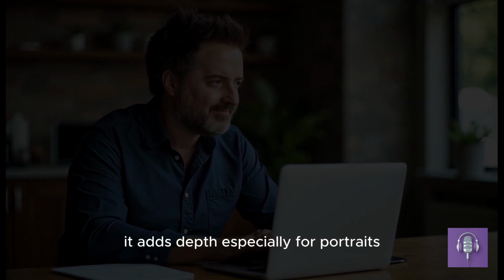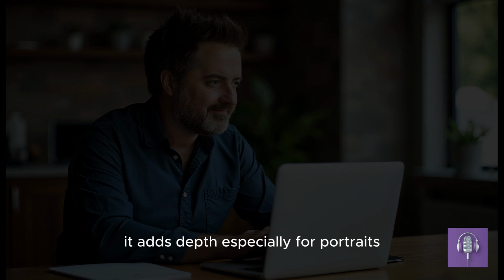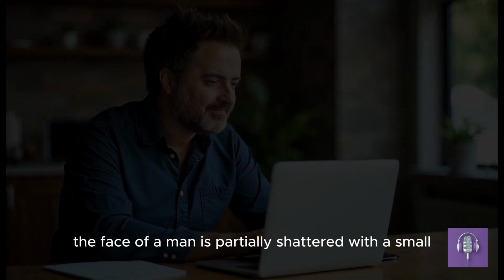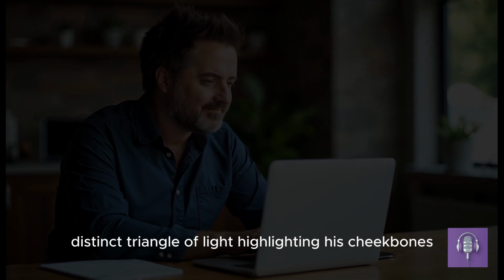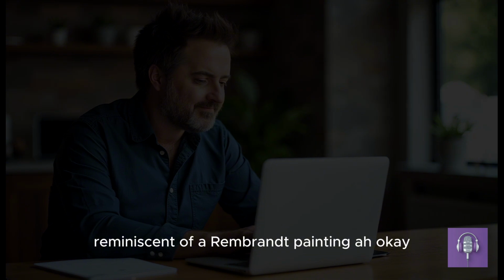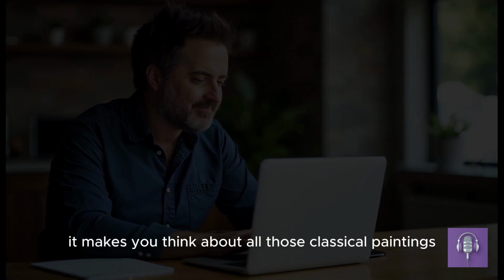It adds depth, especially for portraits. Like one description was, the face of a man is partially shadowed with a small, distinct triangle of light highlighting his cheekbones, reminiscent of a Rembrandt painting. Okay, so it makes you think about all those classical paintings.